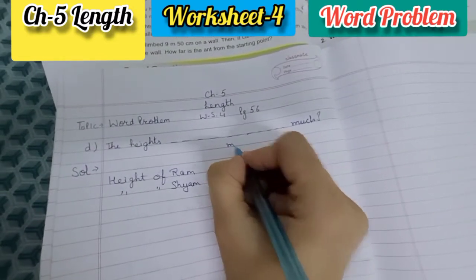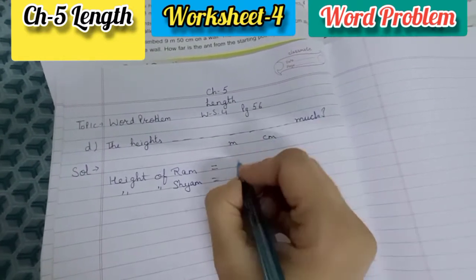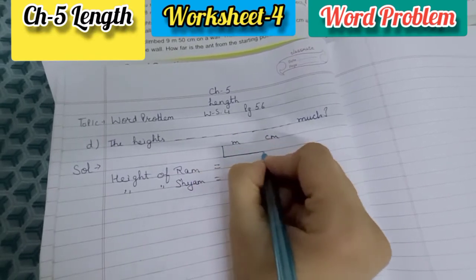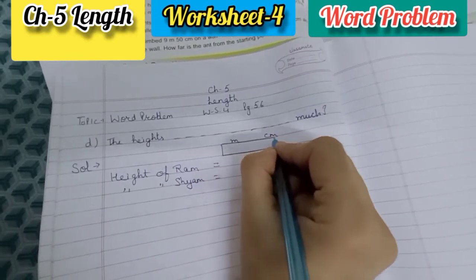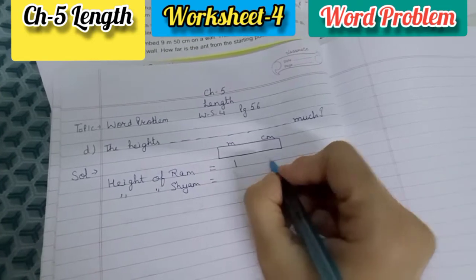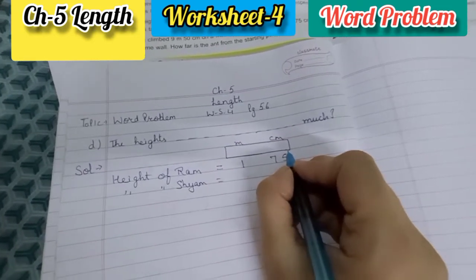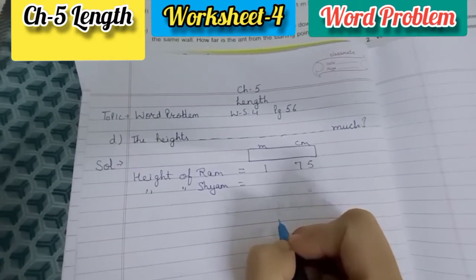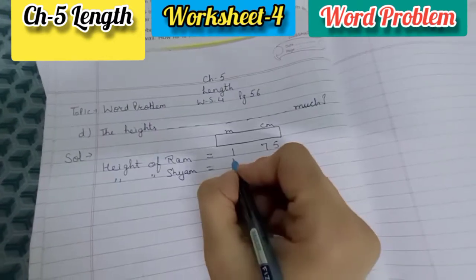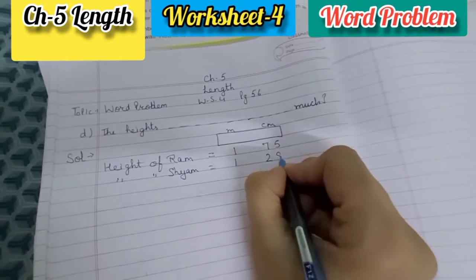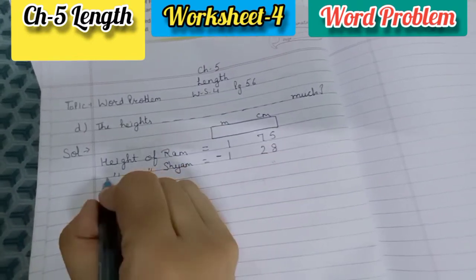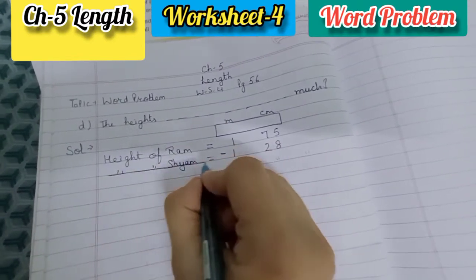We will write meter, centimeter, height of Ram is 1 meter and 75 centimeter. Take borrow box because we know we have to subtract it. Now height of Shyam, that is 1 meter 28 centimeter.